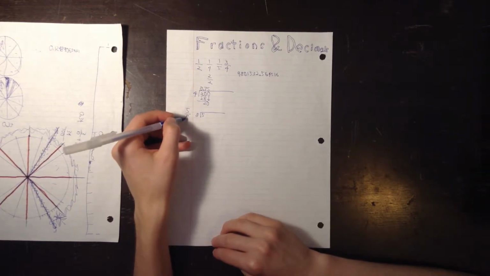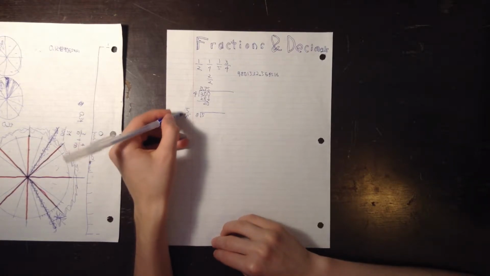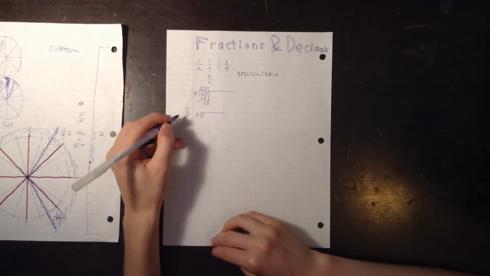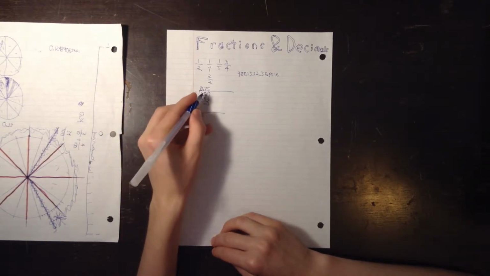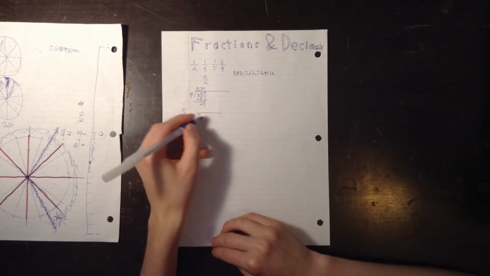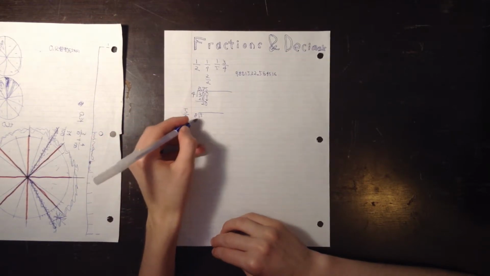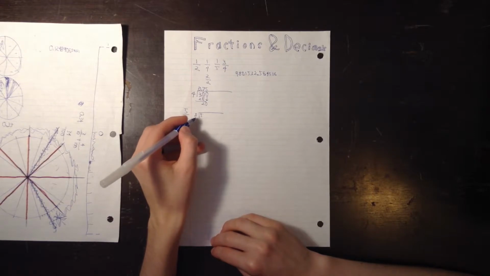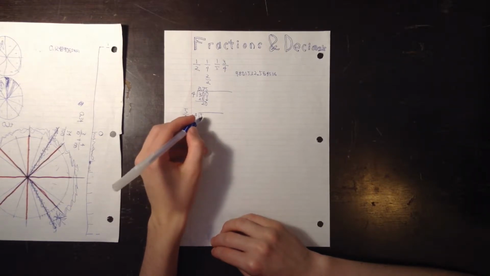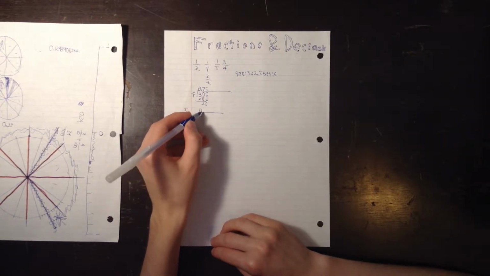So that's basically what a fraction is, and you can take any two numbers. So if you really wanted to get complicated, you could do things like that. But before we move on to more complicated, let's divide this out first. So 5 divided by 8. 8 goes into 5, it doesn't go in evenly. So let's add a decimal place.